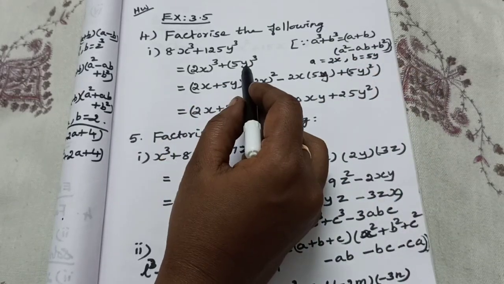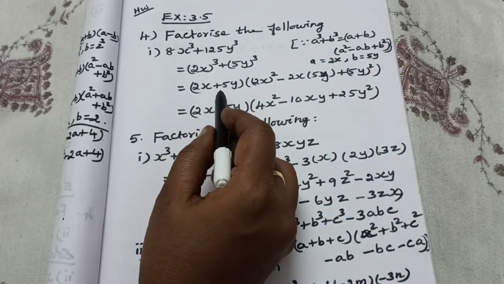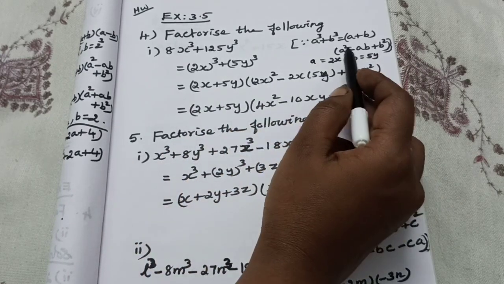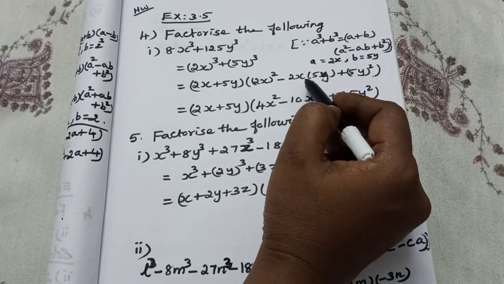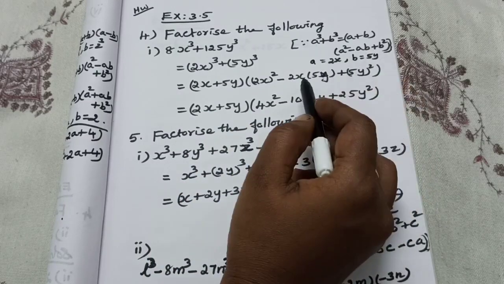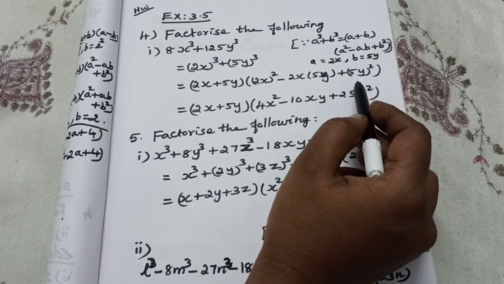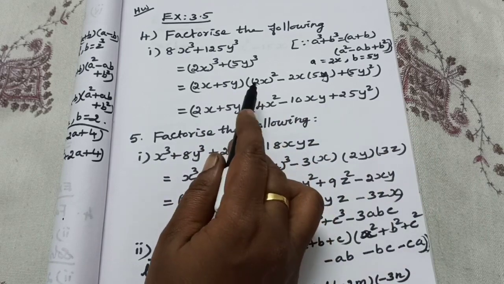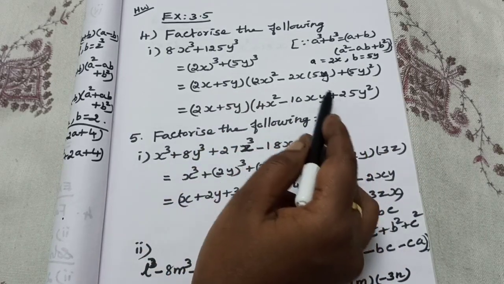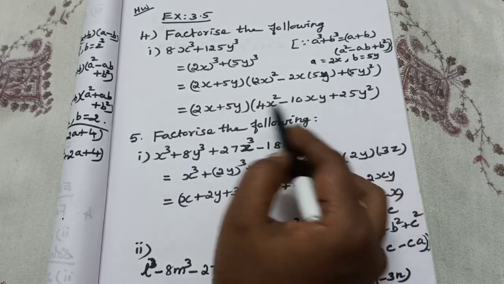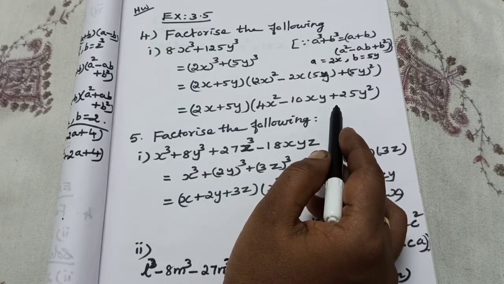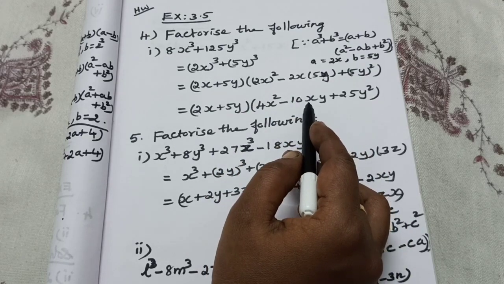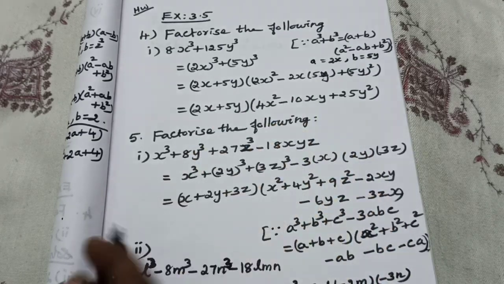A cube plus b cube is equal to a plus b, that means 2x plus 5y into a square minus ab, then b square. Then take this square and multiply this one. We get the answer. Have you understood? Then these are the factors. We cannot reduce this one any further.